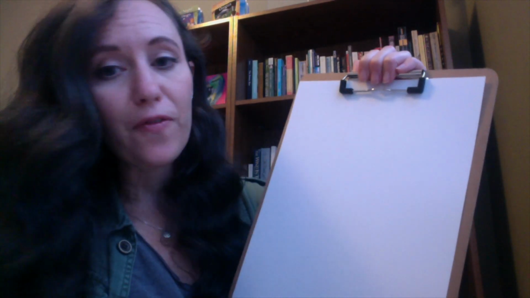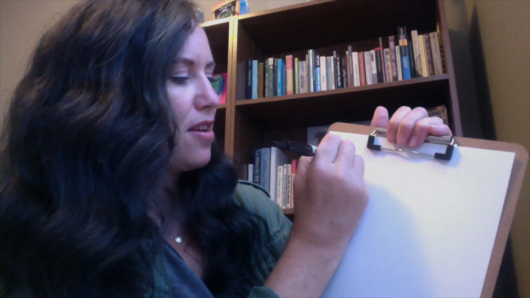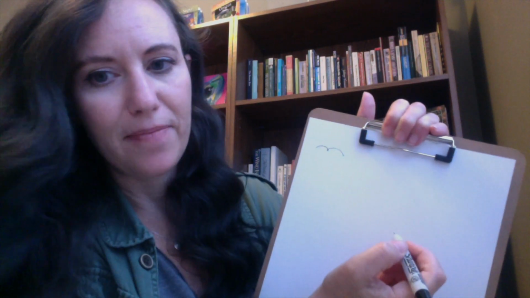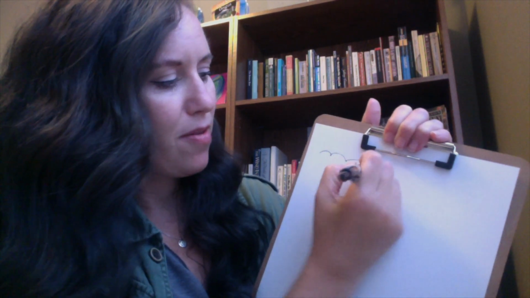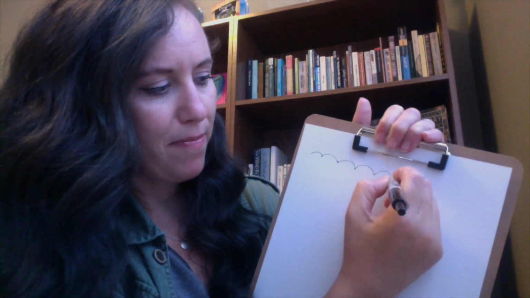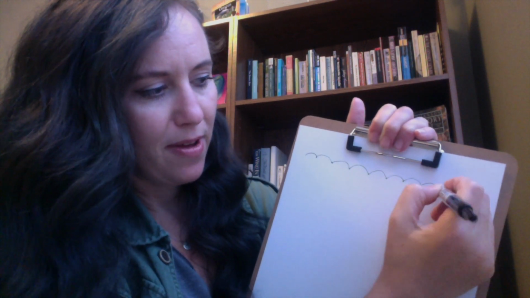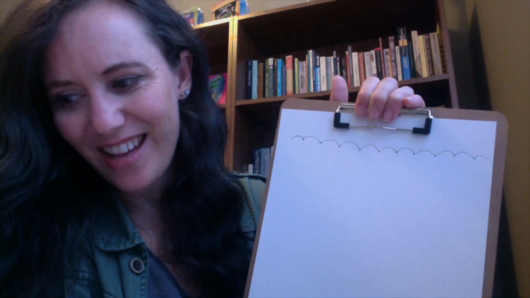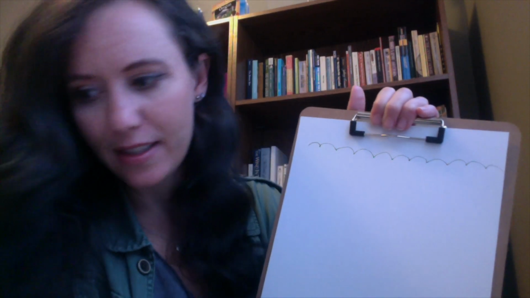All right, our first step is going to be to draw some curvy lines. Now, we'll start like that, and we'll connect them and go all the way across. So like bump, bump, bump, bump, bump, bump, bump. All right, there's our curvy lines. Now our next step. We're going to use most of the paper here.